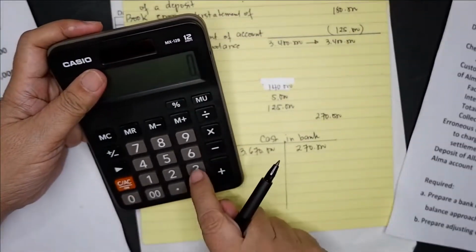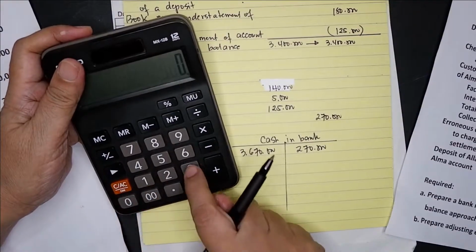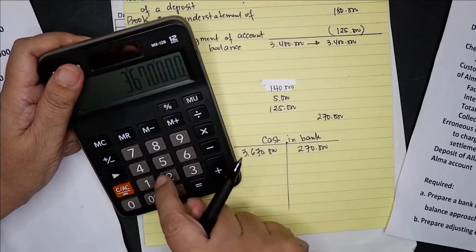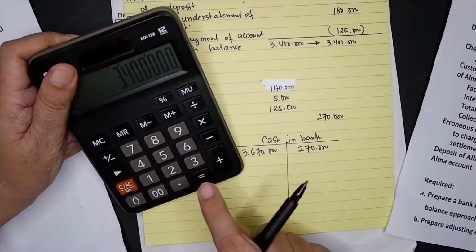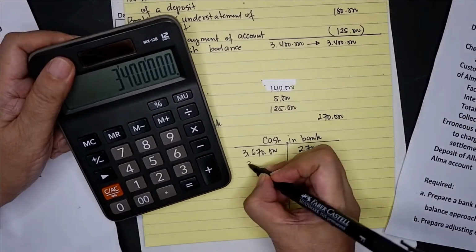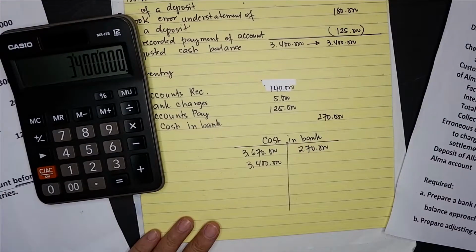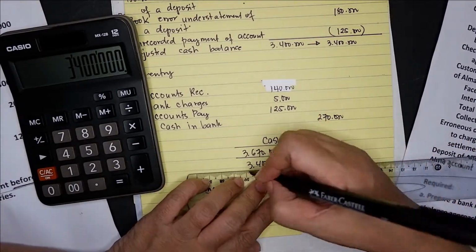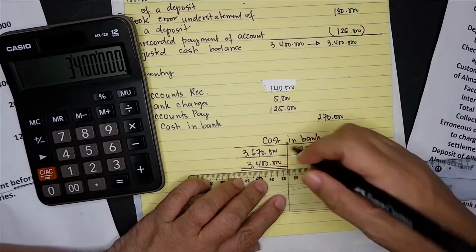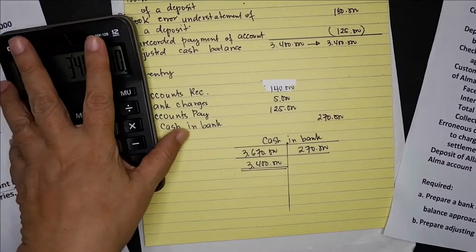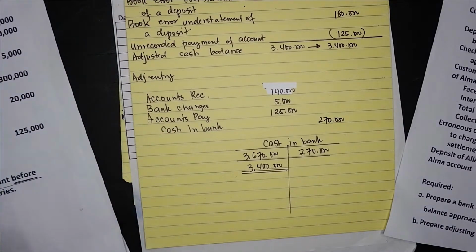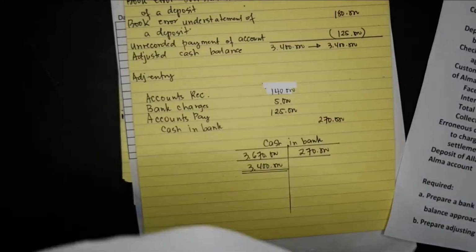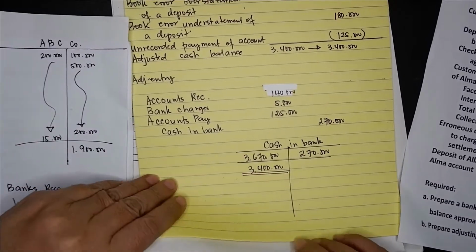So it is 3,670 minus 270. That is 3,400,000. So we have our balance 3,400,000. So we can prepare an adjusting entry, either a compound entry, only one entry, or an entry for every reconciling item.